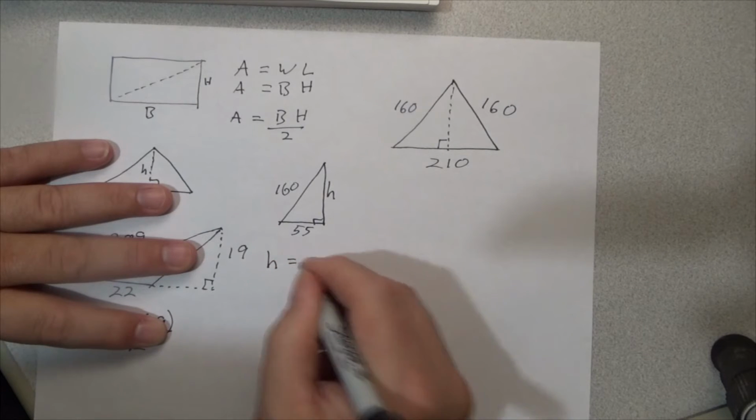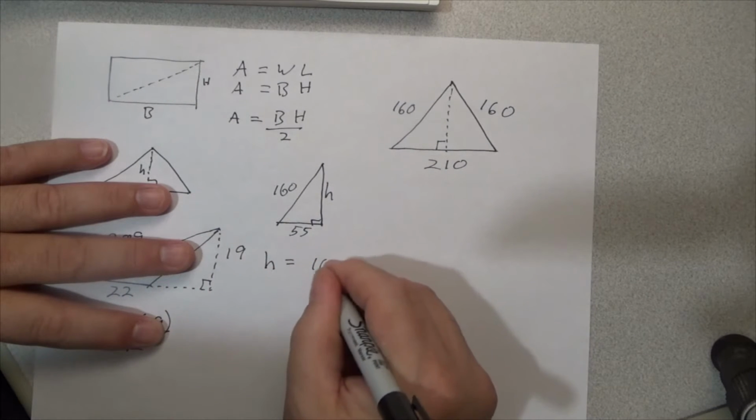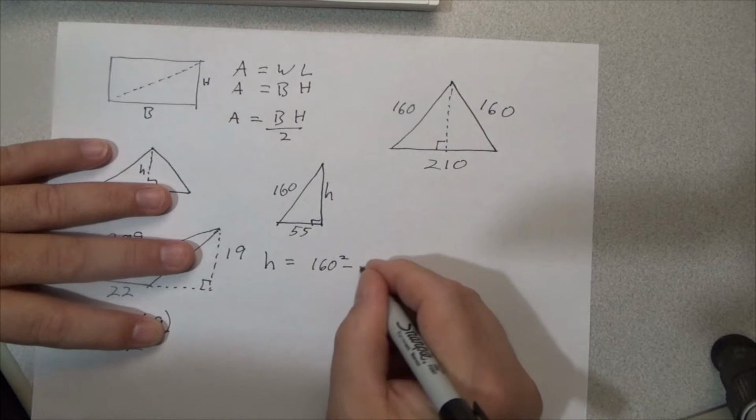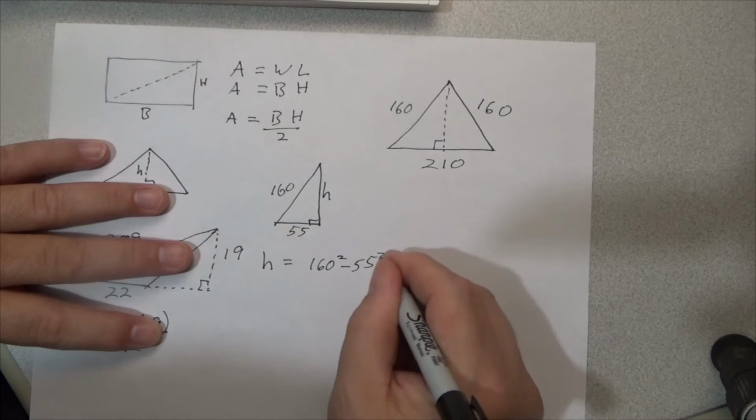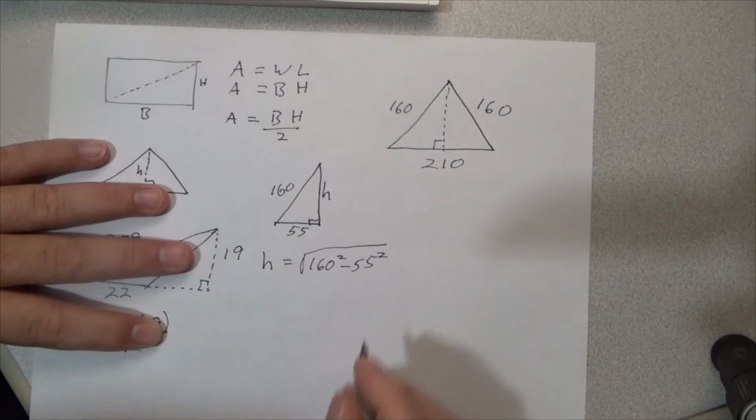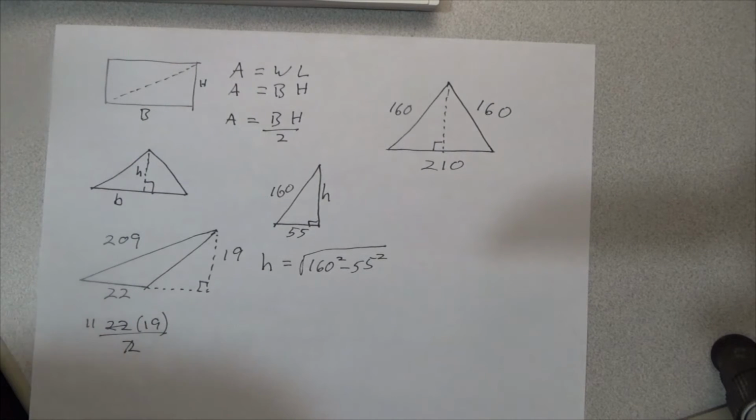So h is equal to the square root of 160 squared minus 55 squared. So that'll give me the height. So the square root of 160 squared minus 55 squared. So that height is going to be 150.25.